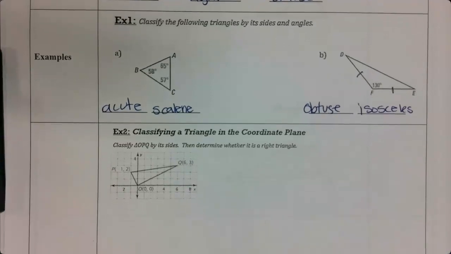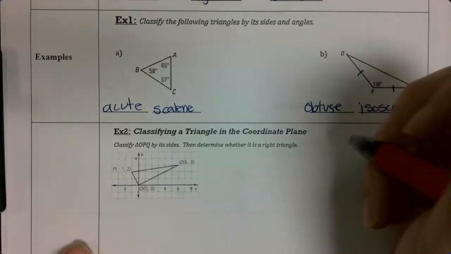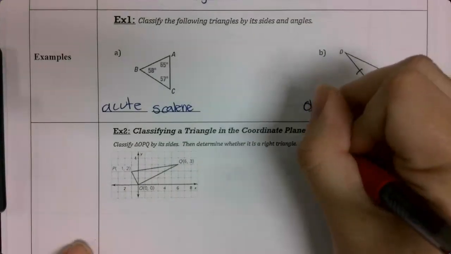So then this next one wants me to classify the triangle in the coordinate plane, and it wants me to classify by its sides and then just decide if it's a right triangle or not. So the first thing I'm going to do is use my distance formula to figure out how long each side is.